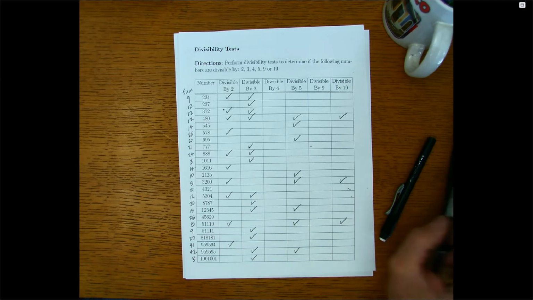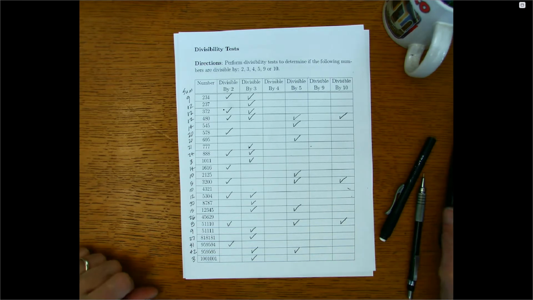And I hope that you're at least curious. We could check some of these, but I will guarantee that any one of these numbers, if I've done the sum correctly, is indeed divisible by 3. And if the sum is not a multiple of 3, then the number itself is not a multiple of 3.